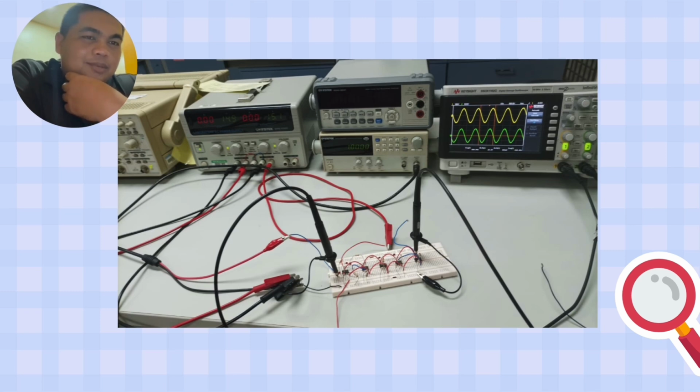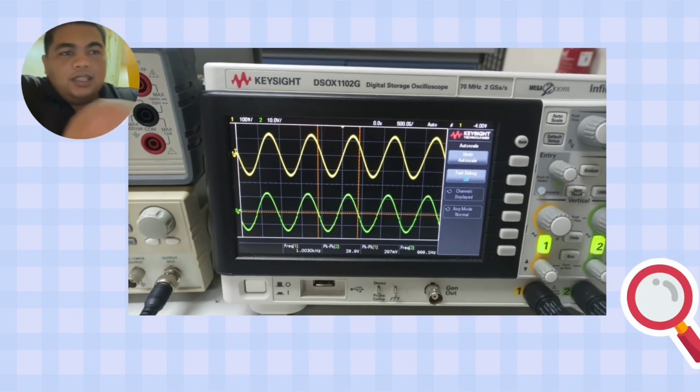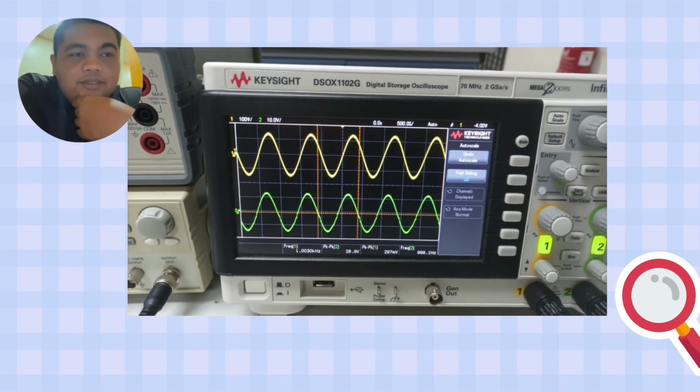I use DC power supply, function generator, and oscilloscope. The oscilloscope I use to probe channel 1 and channel 2, channel 1 for input and channel 2 for output. And at the oscilloscope I got a nice graph.